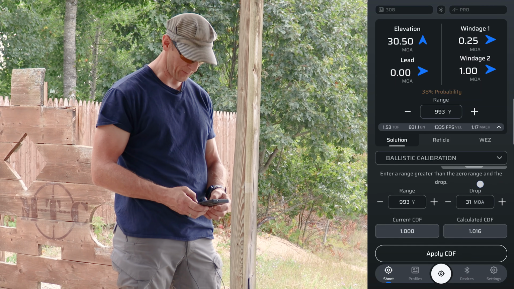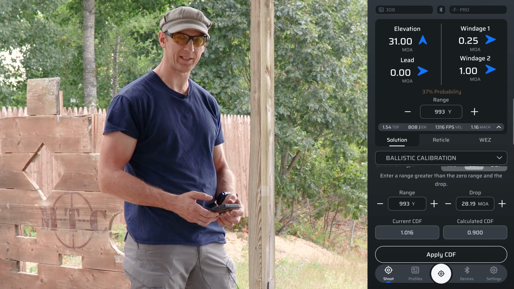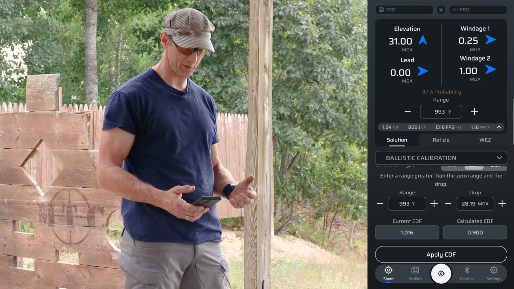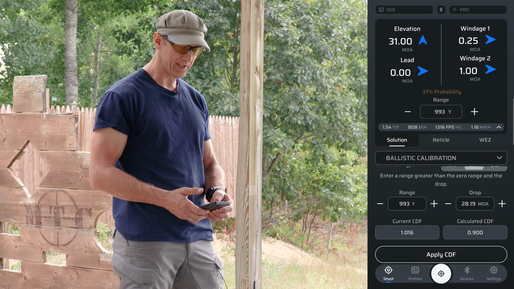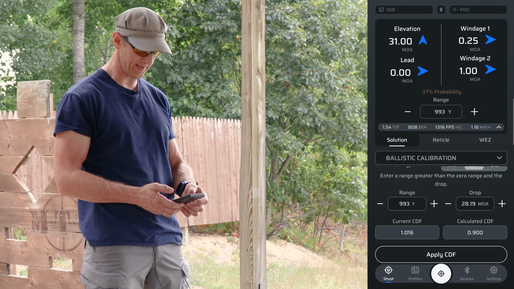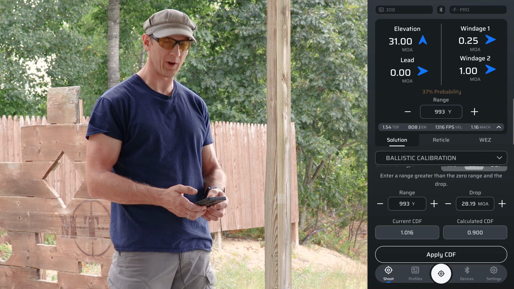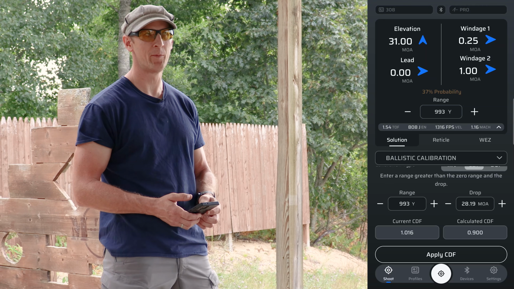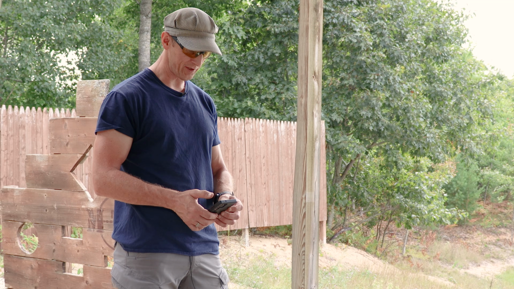If we go ahead and apply that CDF, now our elevation calls for a cool 31 minutes, which is what we hit with, because we know we were a half low with 30.5. That's how we correct out those 2 clicks. It might have been 1 click, but it's still just about 1%. 1.016, so that's a 1.6% correction on the drag of that bullet for this rifle. So that was really it.